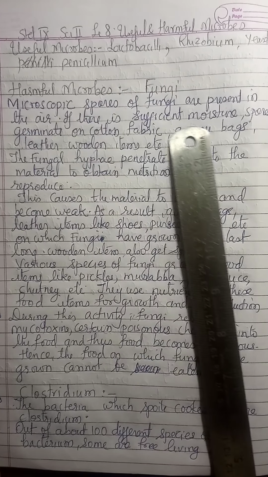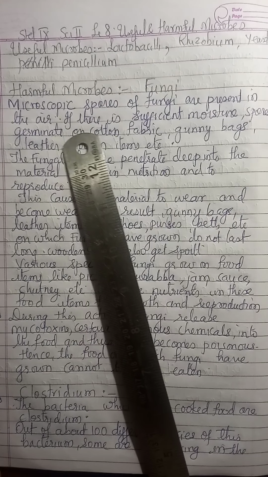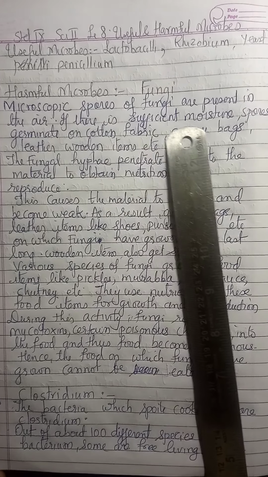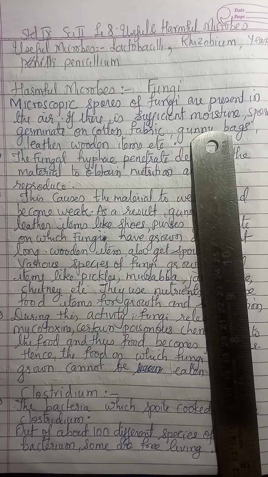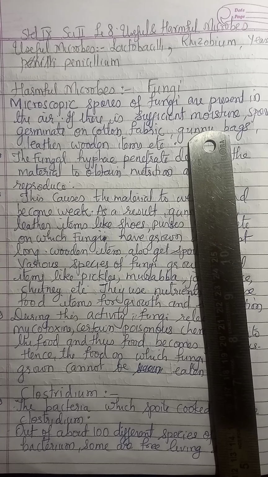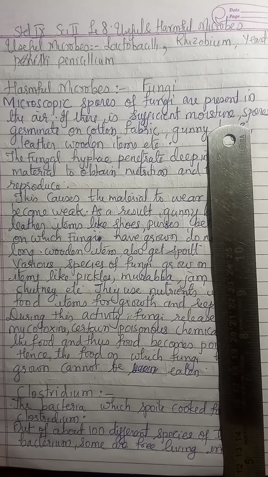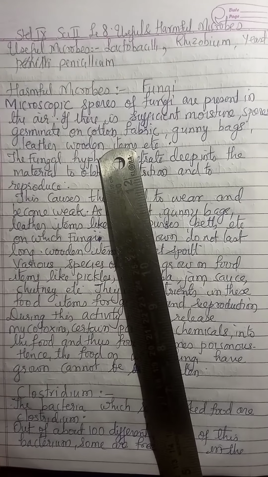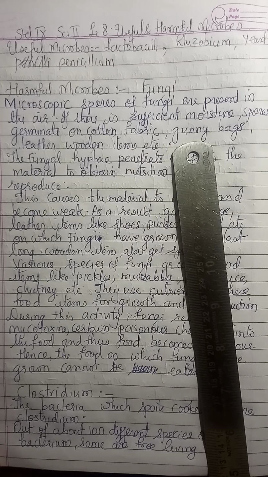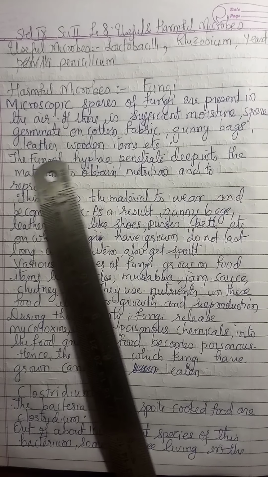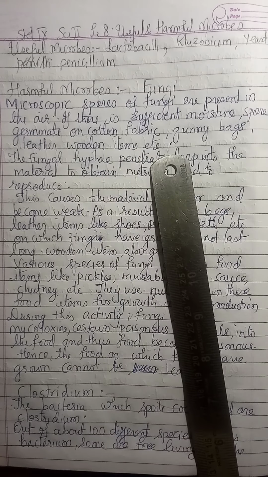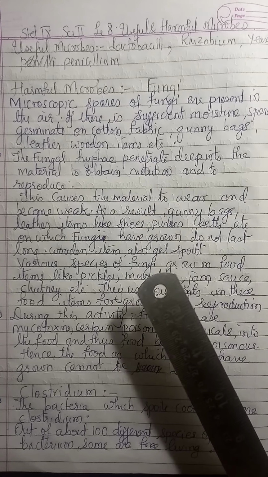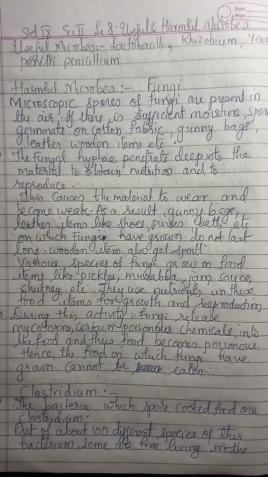Microscopic spores of fungi are present in the air. If there is sufficient moisture, namely water molecules, the spores germinate on cotton, fabric, gunny bags, leather, wooden items, etc. So a little amount of moisture is sufficient for the growth of this fungi.